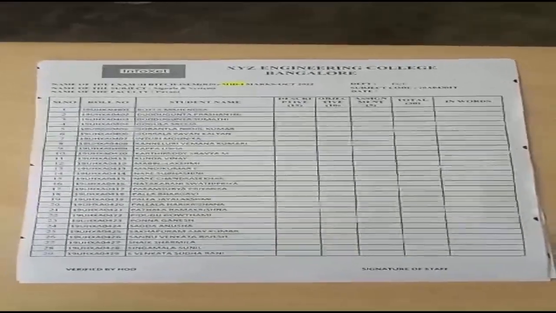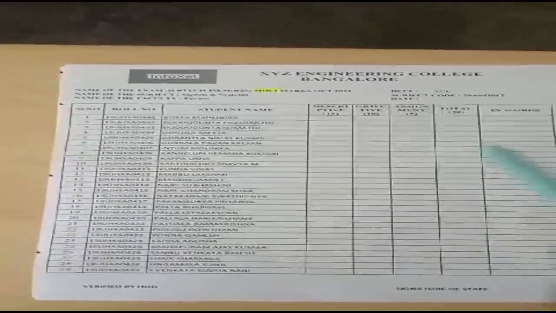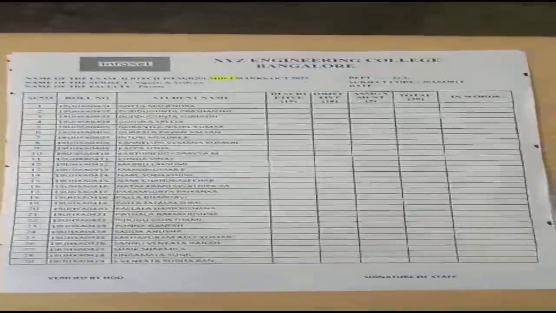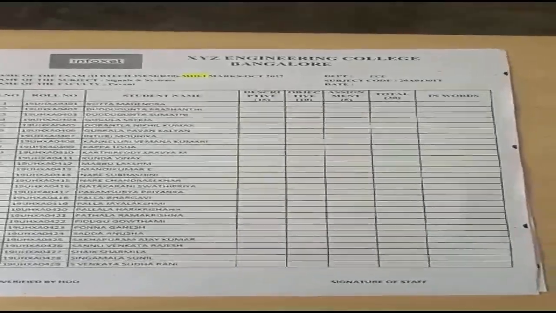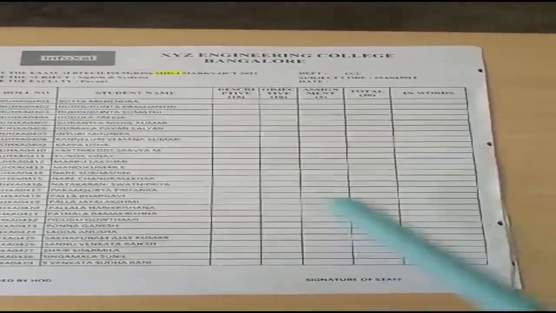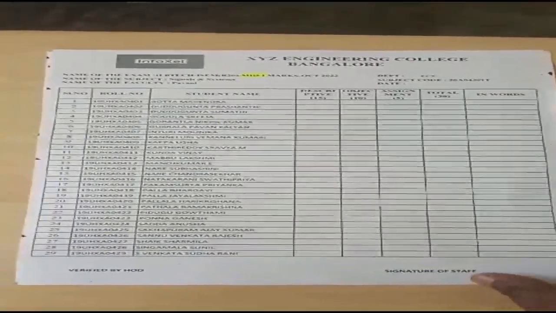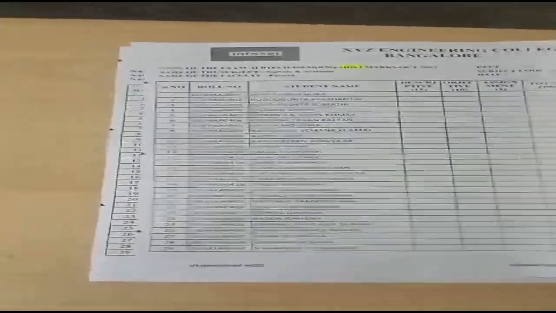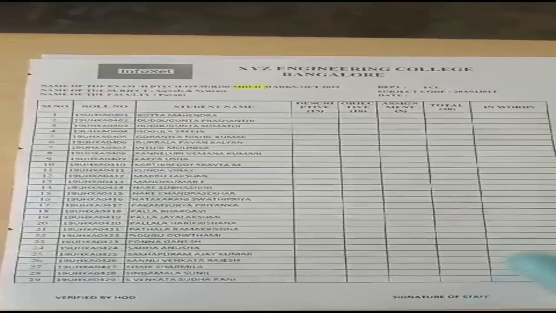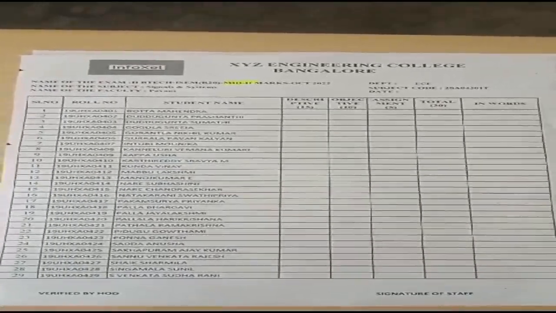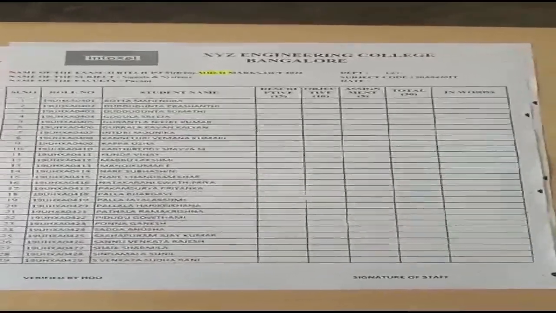Mark entry was manual, so a teacher is given a sheet, this form. So this is mid one marks entry form. A teacher has to enter descriptive mark, objective mark, assignment mark, and then add the total and then write the total in words. This is for mid one form. Similarly, for mid two, a teacher has to write descriptive mark, objective mark, assignment mark, then write the total mark, and finally that total mark in words.